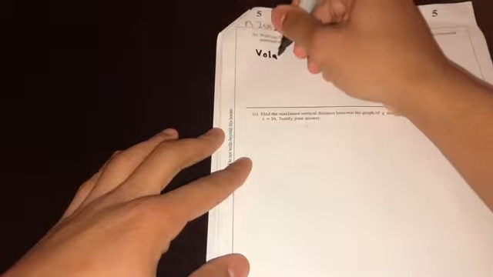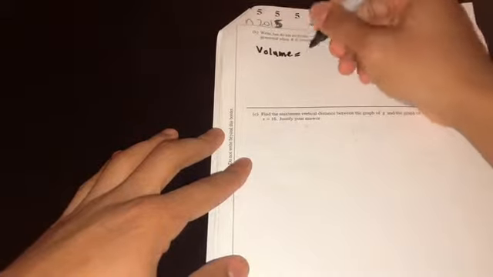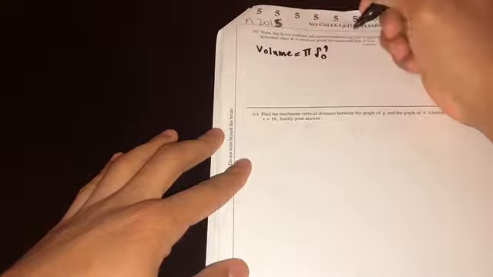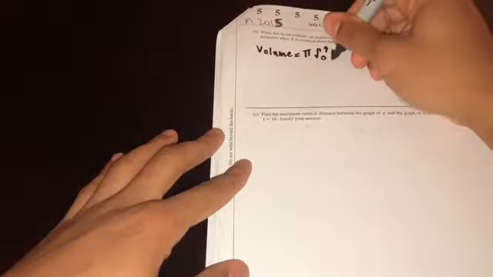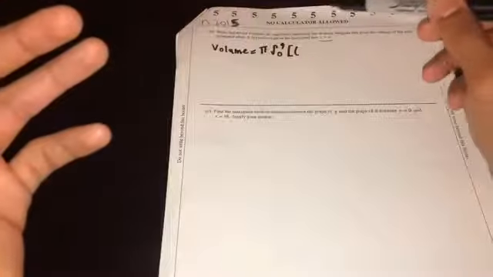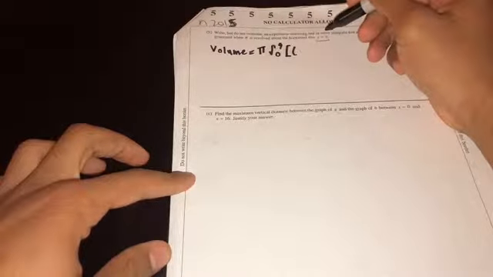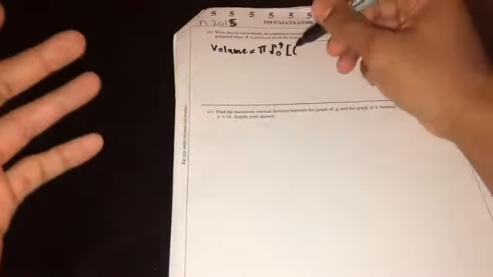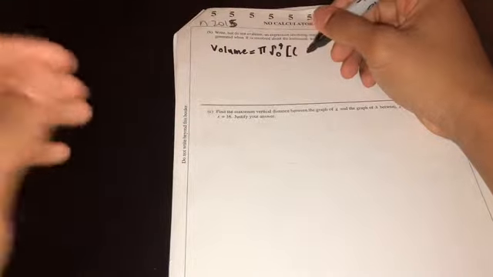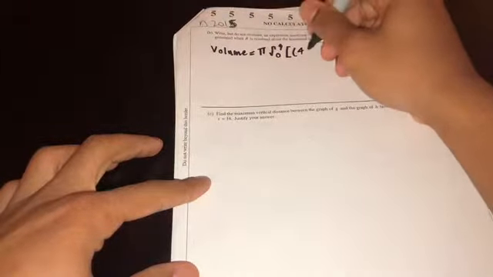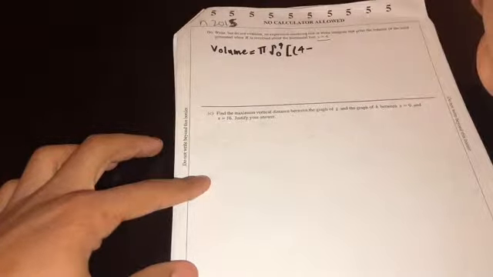And it's pretty simple. First I'll write volume. And then we're going to go pi, and then the integral from 0 to 9. Since it's being rotated around 4, which is the part I left out before the video stopped, we're going to go 4 as the first number minus the top.